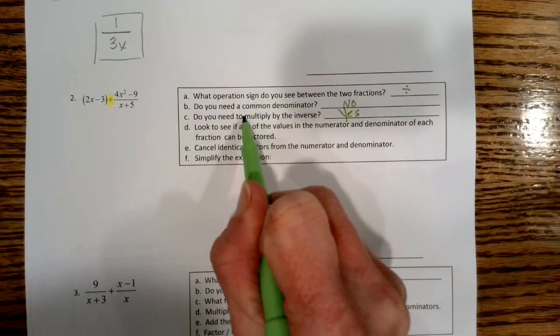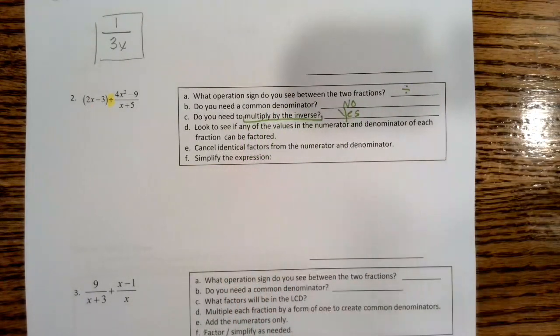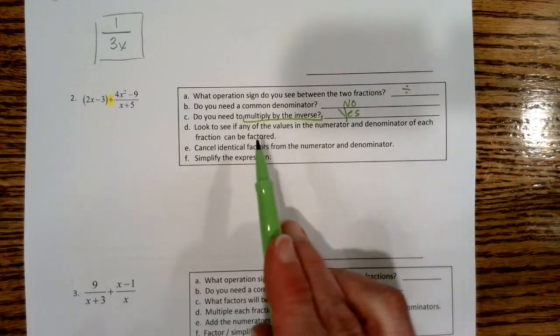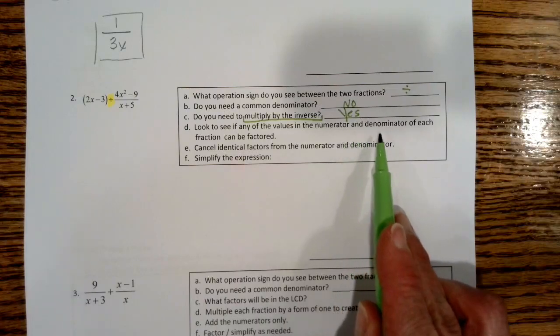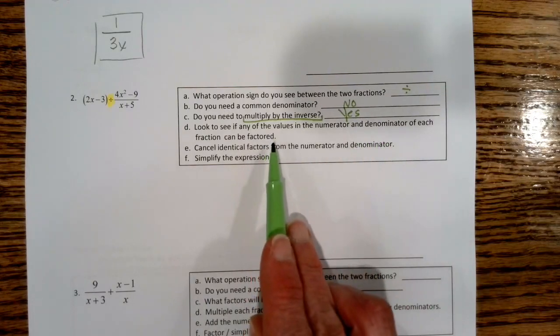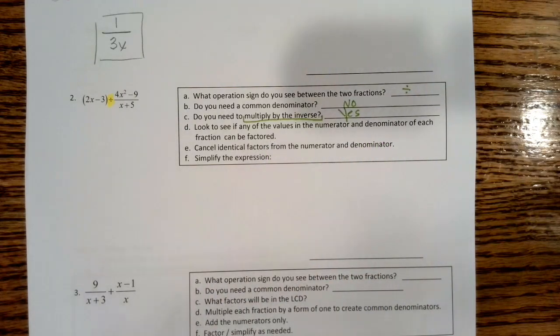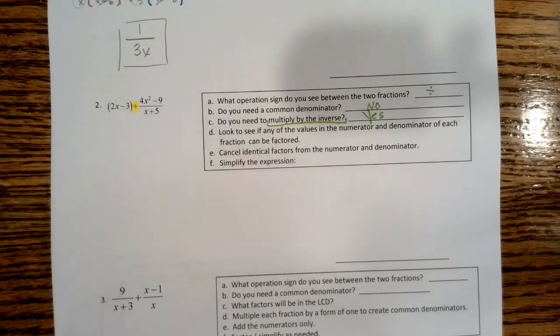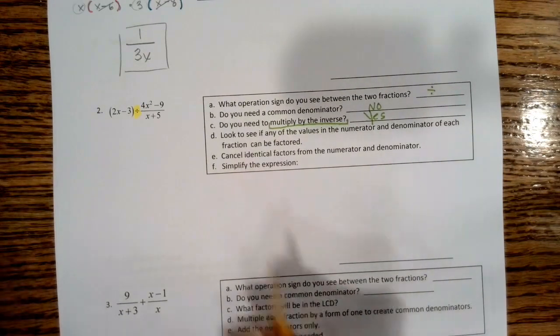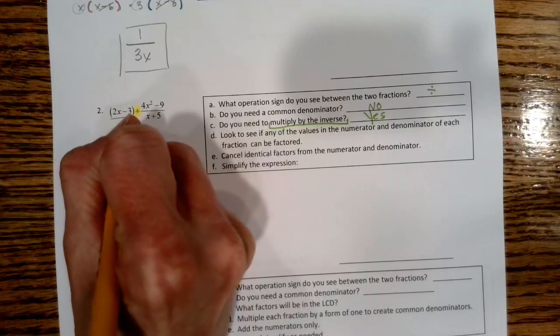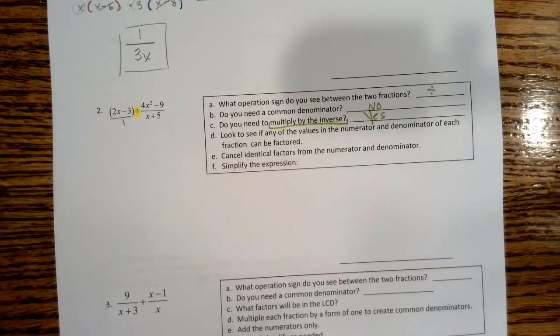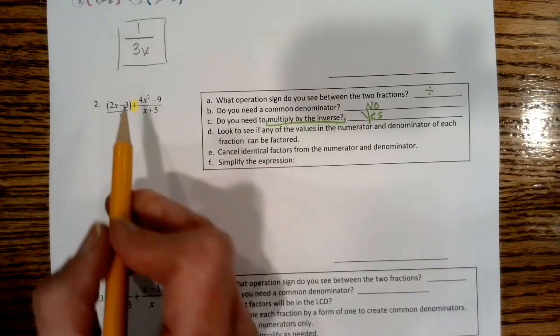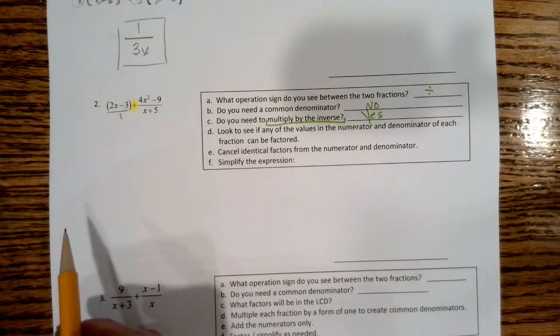Yes. Multiplying by the inverse is going to allow me to divide these fractions. Now I'm going to see if any of the values in the numerator and denominator of each fraction can be factored. The thing that is most missed in this type of problem is to make sure you put this over 1. Make sure you understand that that's the clear numerator and denominator.